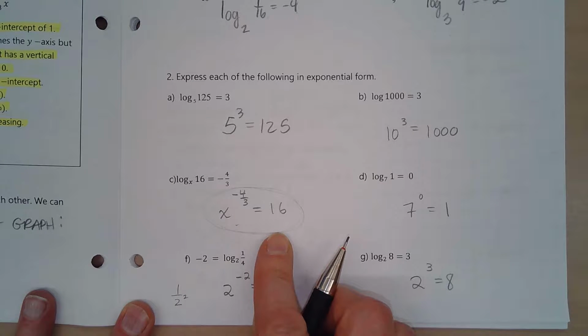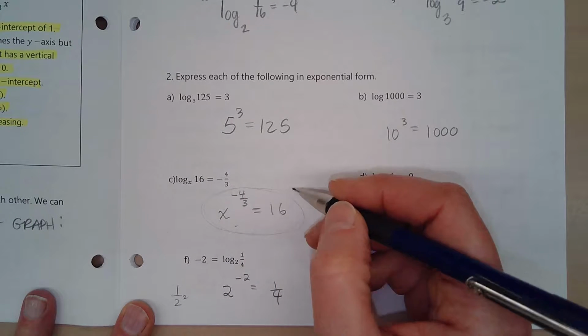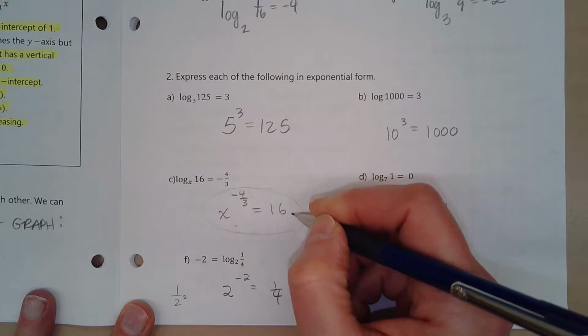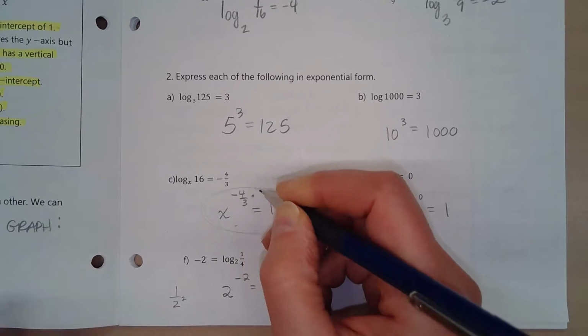Would you switch it to radical? You might be able to switch to radical. That might be... How about... Here, I'll give you a quick way. What if I just did this?